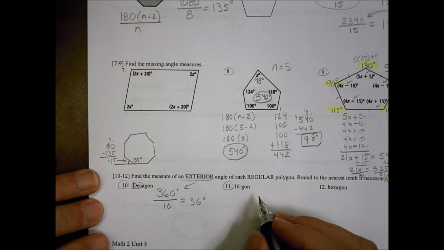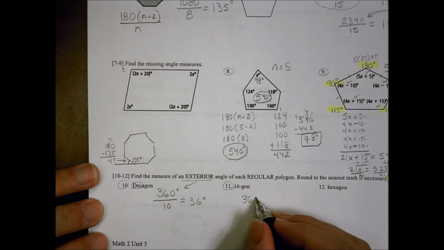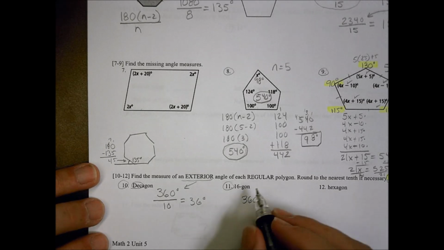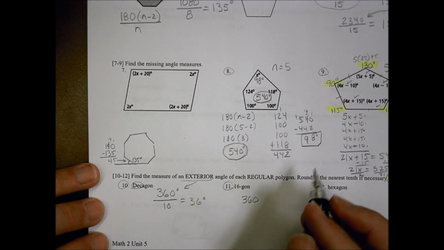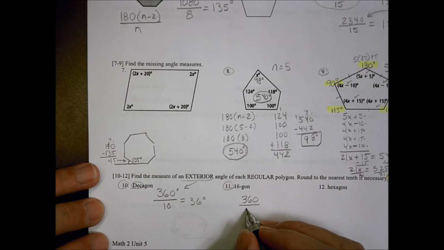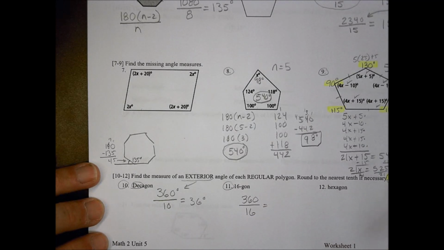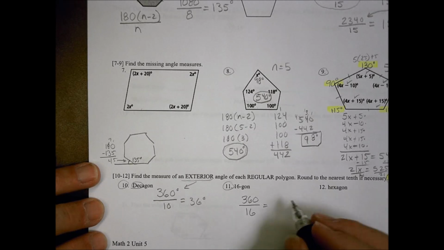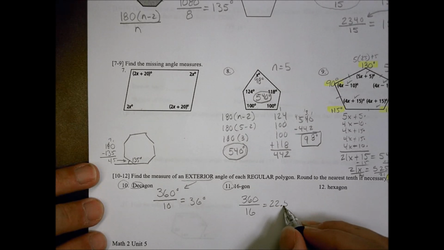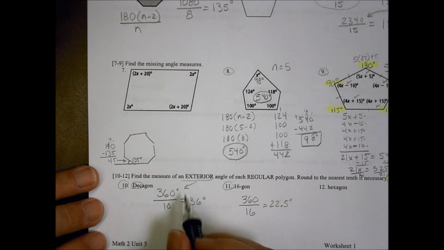If it's a 16-gon, I'm going to take my 360, which is the exterior angle sum, and we're going to divide it by 16. And it's 360 divided by 16. Just double check my math here real quick. Yep, it's going to be 22.5 degrees. Okay, so that's the shortcut way there.